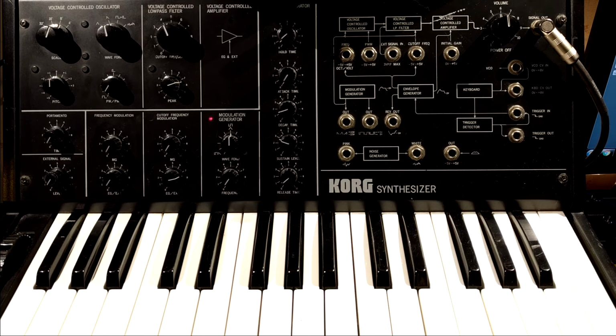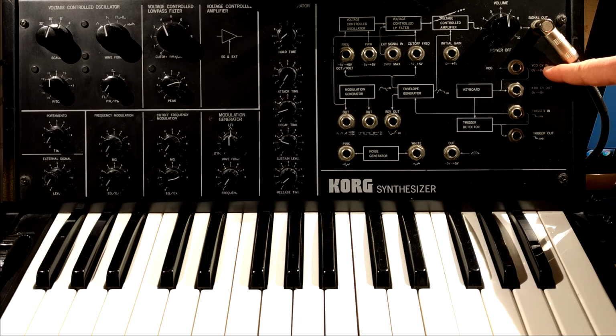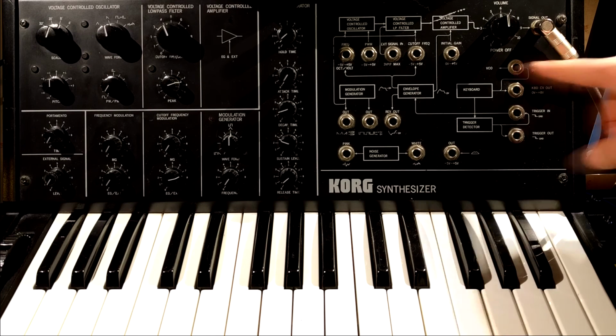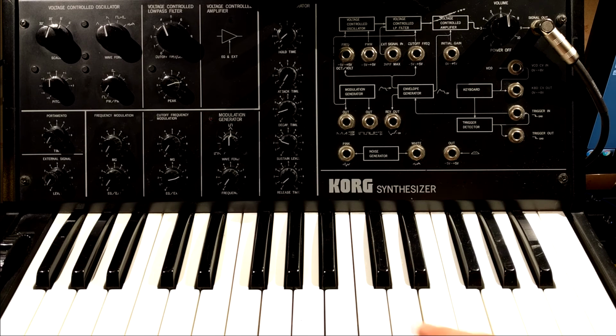This is getting technical, and I'm not technical, so I can't explain this in a very good way, but the type of voltage that comes in here, since you're supposed to control pitch with it, the intervals between each note has to be some sort of standard.